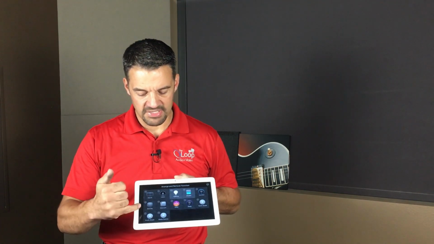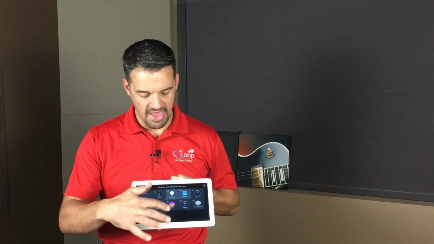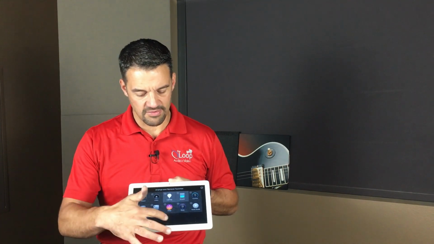Okay, gives us the option here. We can X them out, remove them, add them, all right from this screen. Very, very powerful. Really cool for those people that want to customize that interface, put specific features on certain pages. Okay, that's your first tech tip.